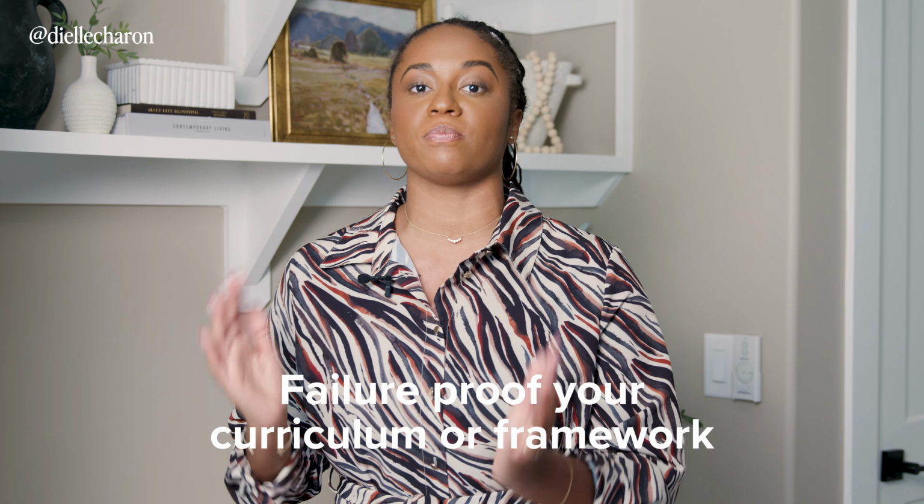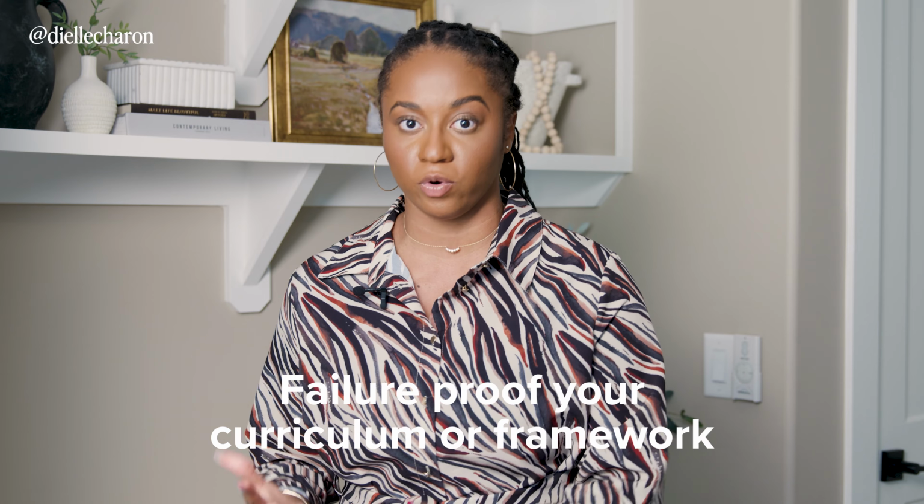So then you want to add in things and you want to make sure you're coaching on all of the areas where they could get stuck. You want to failure proof your curriculum and your framework. You want to make sure that you're addressing any potential mess up or step that they could mess up on. So say you're a career coach and you have an interview process and you have interview steps. If someone doesn't get an interview, or if someone doesn't get that job, do you have a video or training for them so that they can recover?